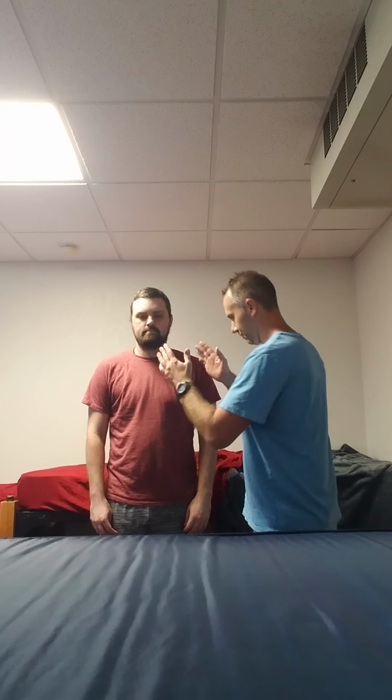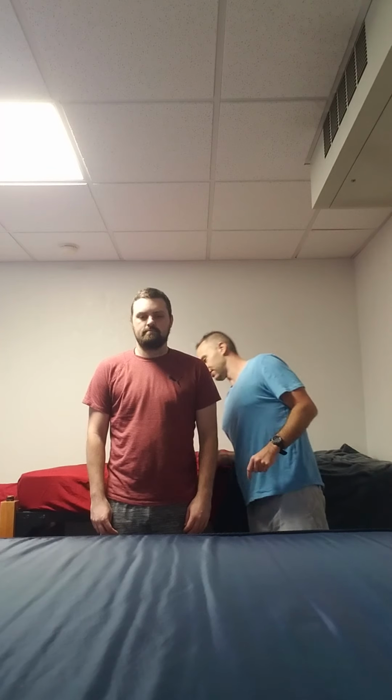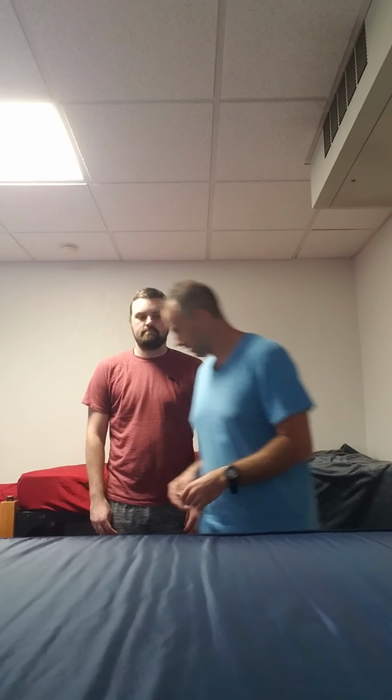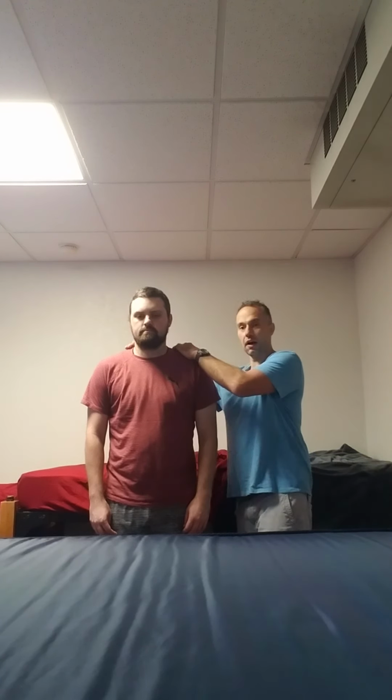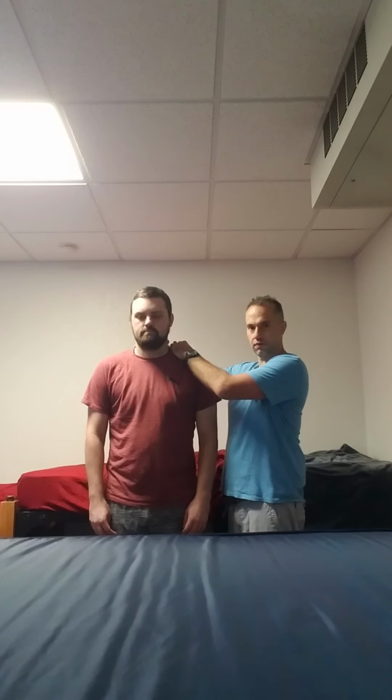Alright, so the assessment begins by inspection. Initially, I just look for any sort of asymmetry. In an actual clinical setting, the patient would either be topless or in a gown, so I'd also be looking for any nodules, any areas of inflammation, any sort of growth, anything that is not within the normal limits for a musculoskeletal system. I begin with palpation.